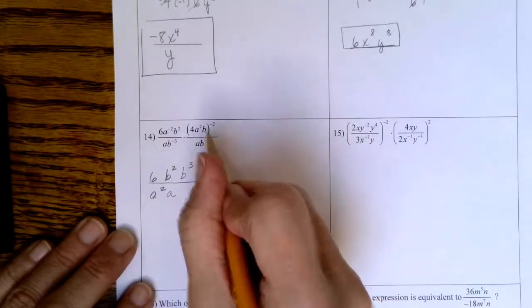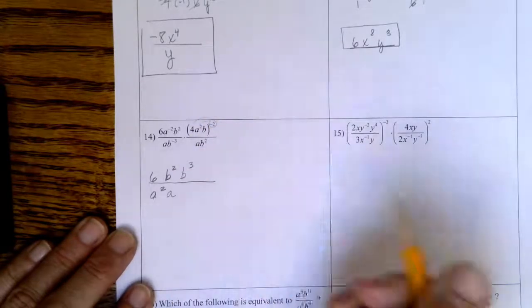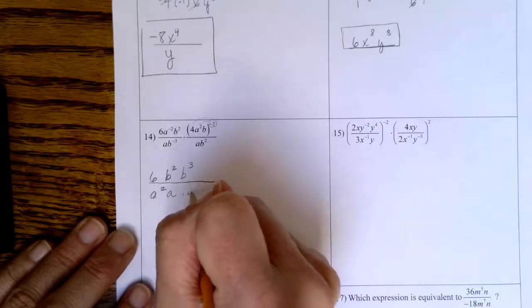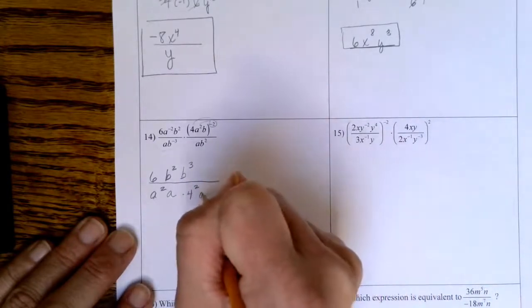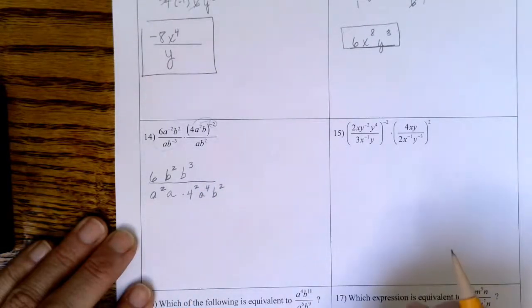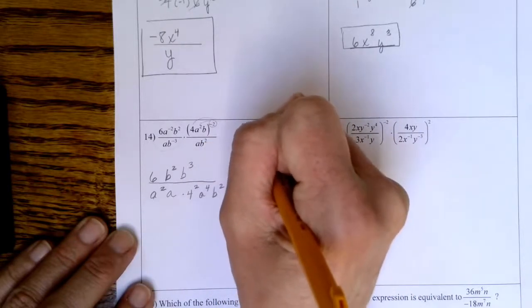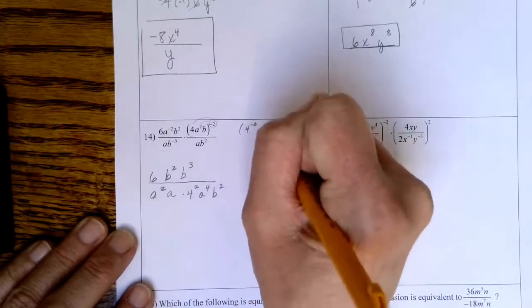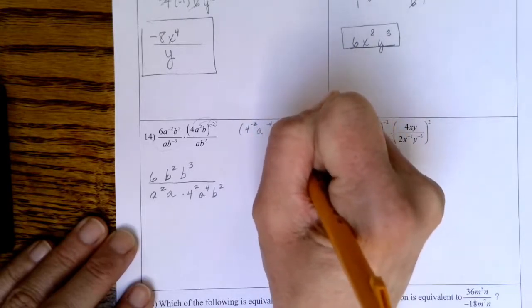Now we'll go ahead and deal with this fraction. Every single thing here is going to get an exponent of negative 2. So this 4 squared is going to drop. 4 a's are going to drop. And 2 b's are going to drop. The reason is because it winds up with 4 to the negative 2, a to the negative 4, and b to the negative 2.